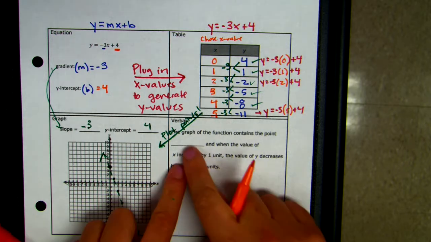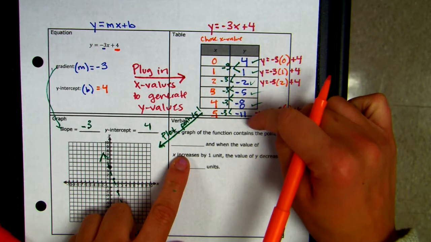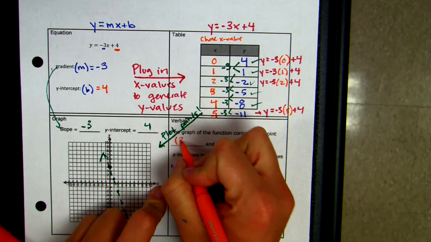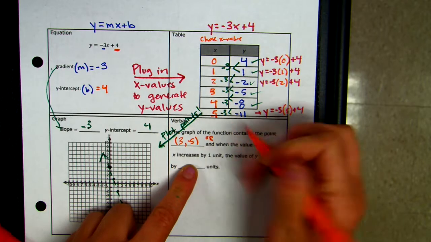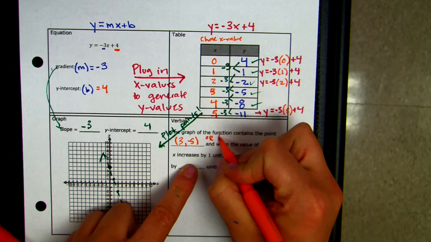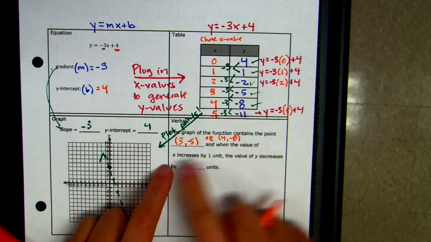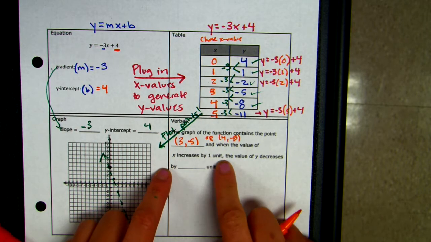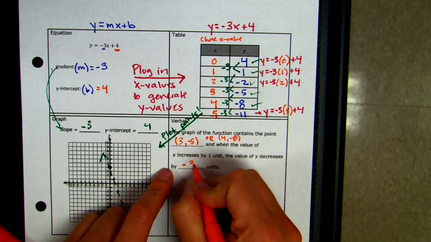Okay, very last thing is how we verbally express this. This first part says the graph of the function contains the point. It can be any one of these points. So I could say it contains the point 3, -5. Or I could say it contains the point 4, -8, because those are both points on this function. And when the value of x increases by 1 unit, the value of y decreases by 3 units.